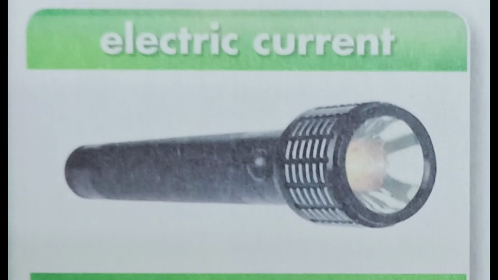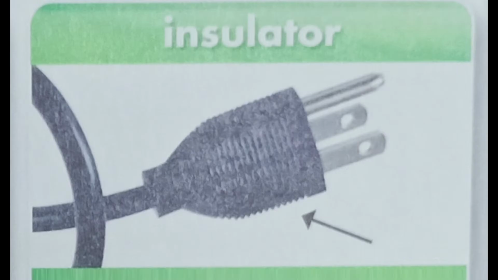Electric current. An electric charge in motion. It means that electricity flows through something. Insulator. An insulator is a material through which an electric charge moves slowly.